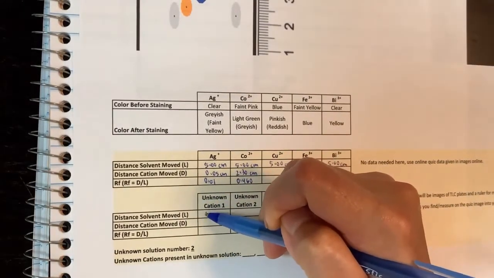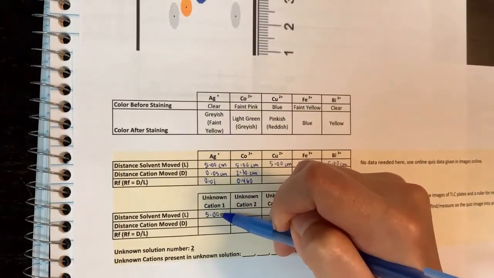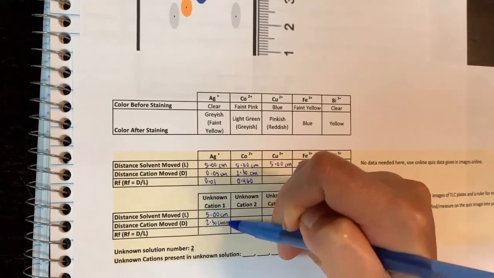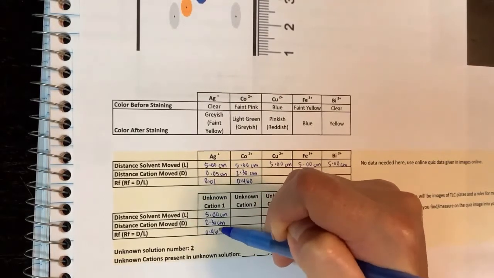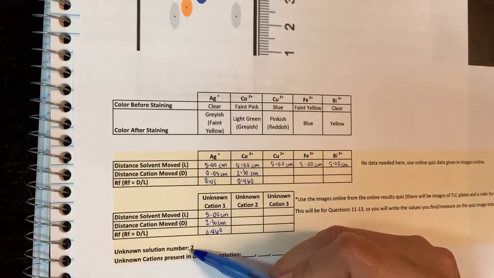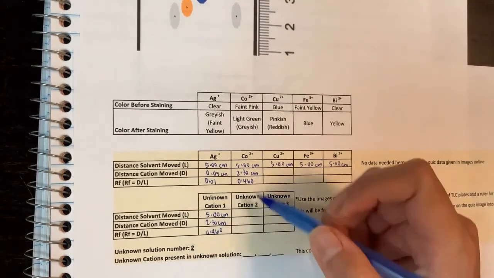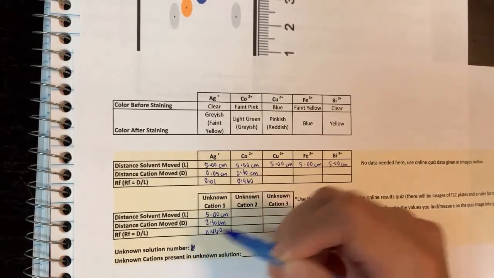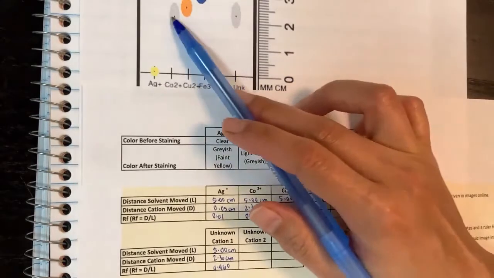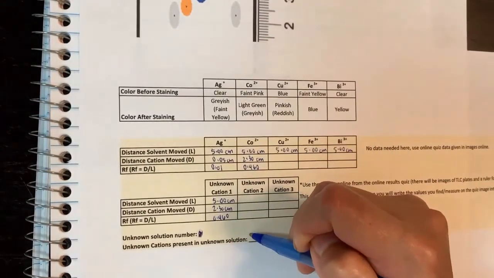The unknown here is this dot, and I know L is 5 centimeters and that's around 2.30 centimeters, so the RF comes to 0.460. That's how I know my unknown. You'll get a different plate each time, so don't worry about that unknown. Because it matches that one, I know my unknown has one cation, which is Co2+.